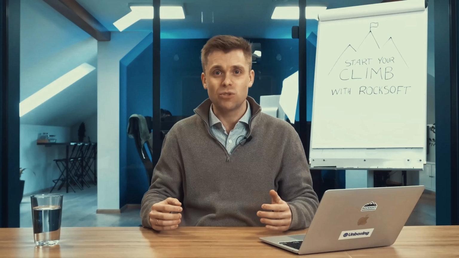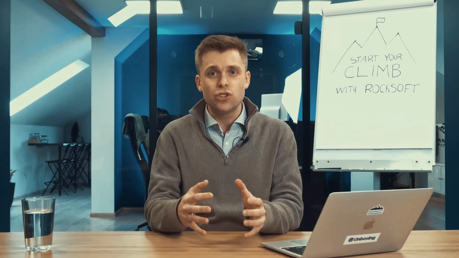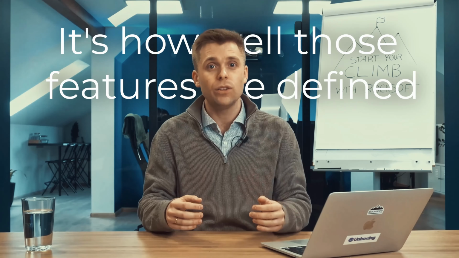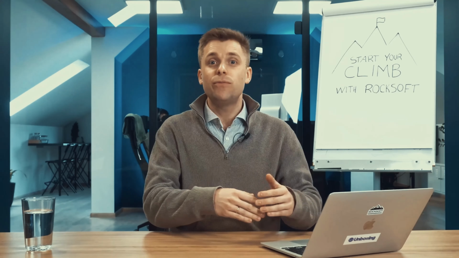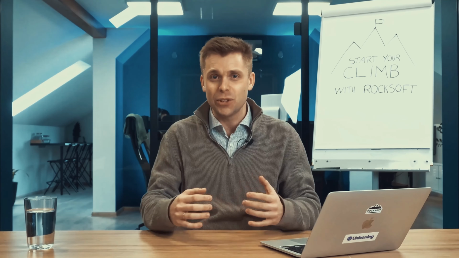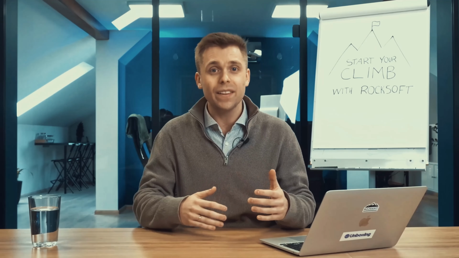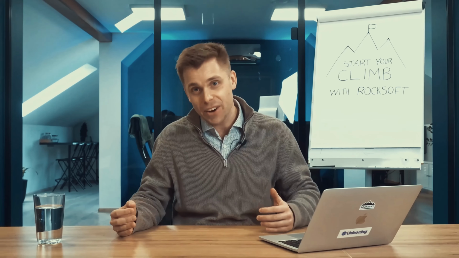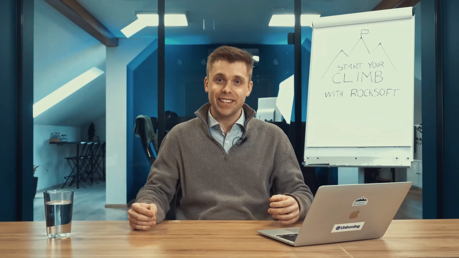And here's the thing most people don't realize. The biggest driver of cost isn't the features you choose. It's how well those features are defined before development starts. A vague feature costs twice as much as a clear one because the developer has to figure out what you actually want while they're building it. And that takes time. Your time and their time. So let me walk you through the main things that drive costs. These are the questions I ask every client before I give them a number.